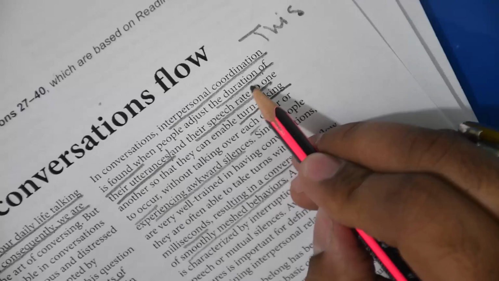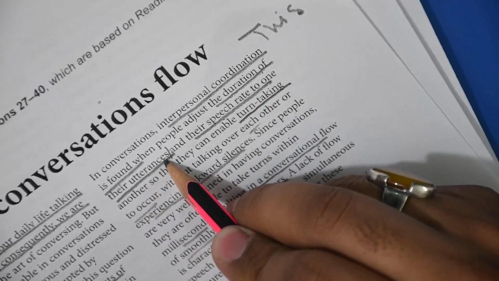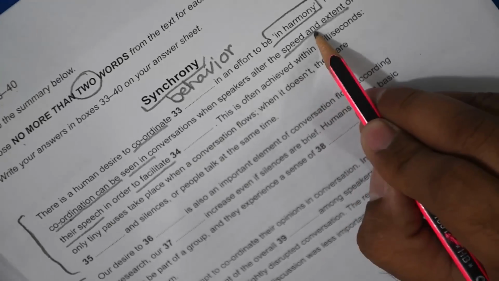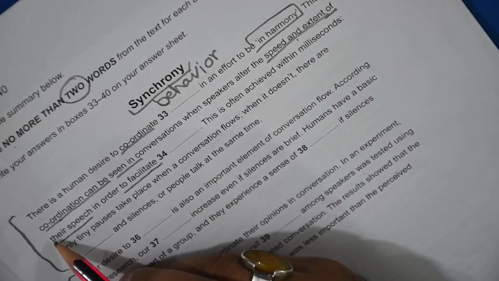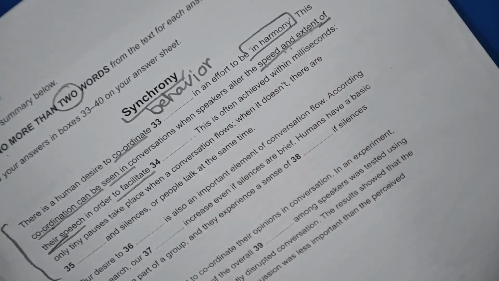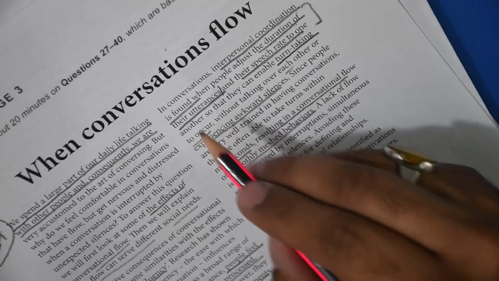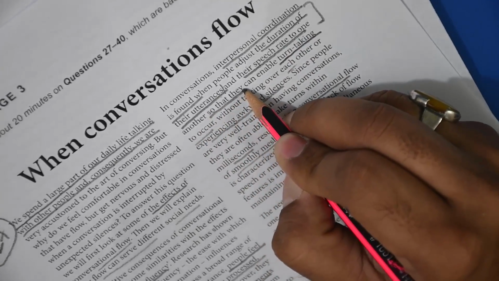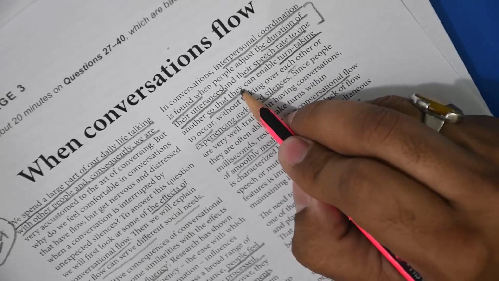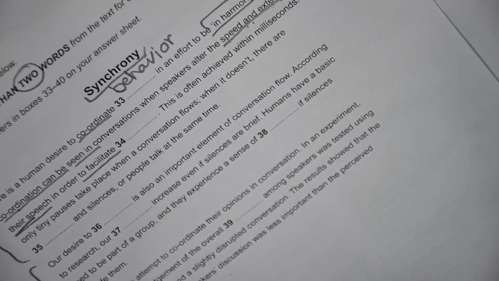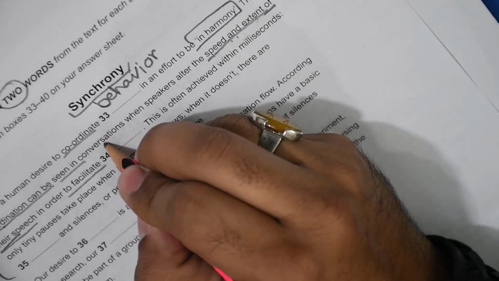Now the same coordination, interpersonal coordination, is found when people adjust the duration of their utterances and their speech rate, and for that they have used the words speed and extent of their speech, in order to facilitate, so that they can enable turn taking.